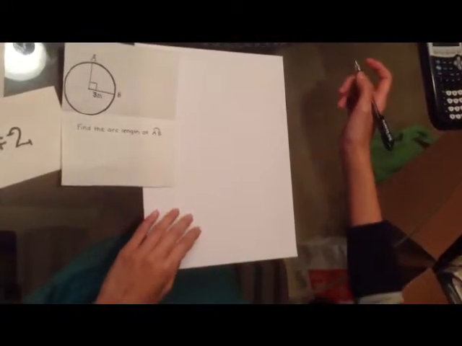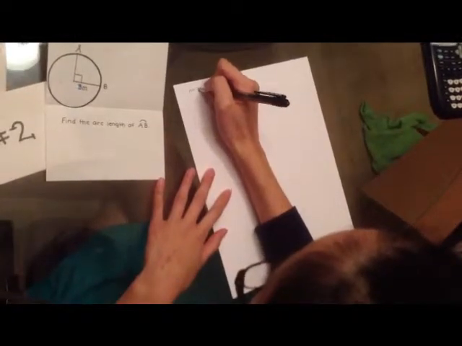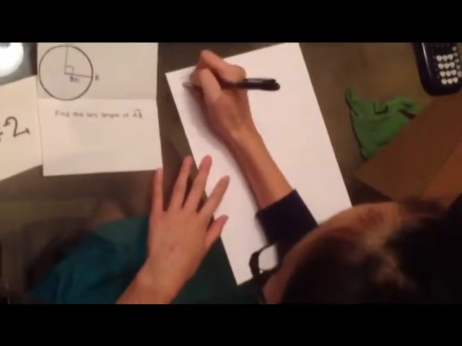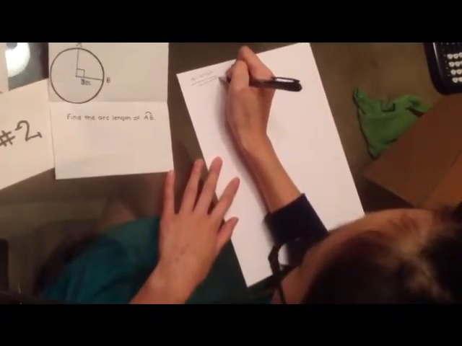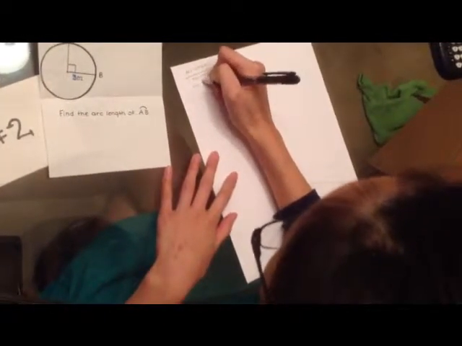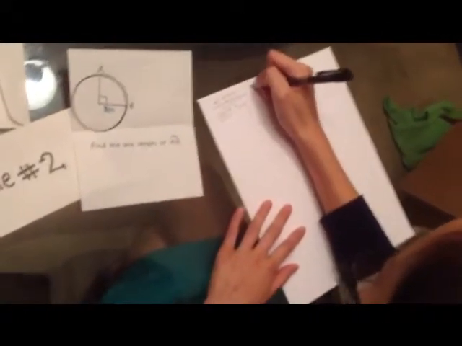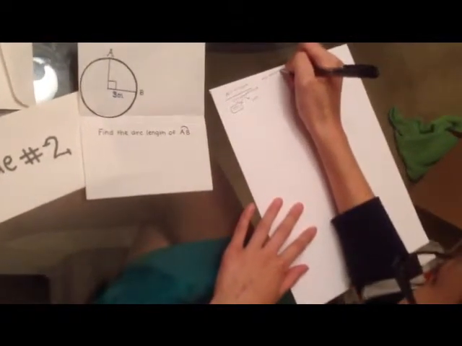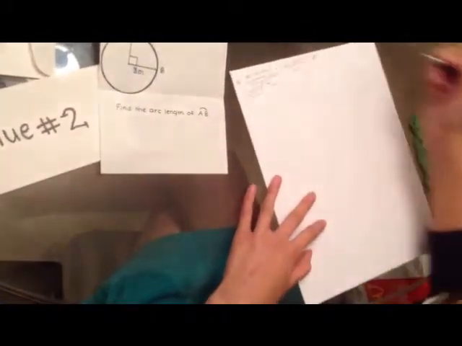Alright, so before we start, you need to know a formula to solve this question. So, I'll write it out for you. Arc length over circumference. Now, for the circumference, you can either use pi d or 2 pi r. Either one works, but for now, we'll go with pi d. Arc measure over 360. This is important. You need to know this formula in order to solve the circle.